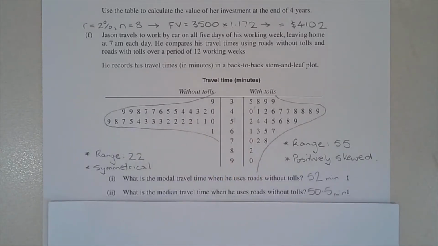Now part 2, what is the median travel time when he uses roads without tolls? Now there are 30 scores on this side of the back-to-back stem and leaf plot. It's an even number of scores, so if we divide that by 2, we get 15, which means the median is the average of the 15th and 16th scores.